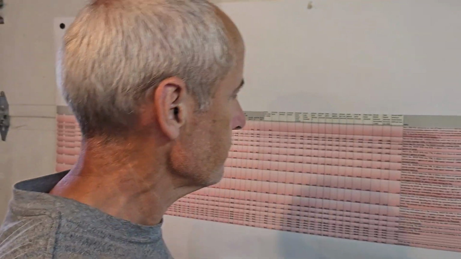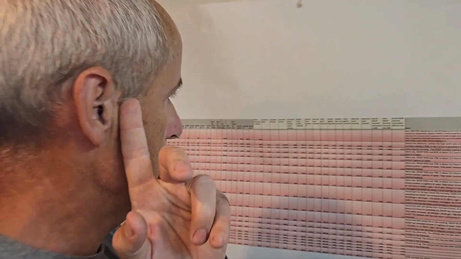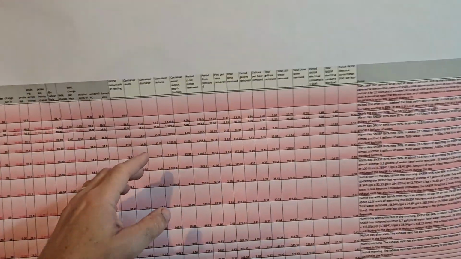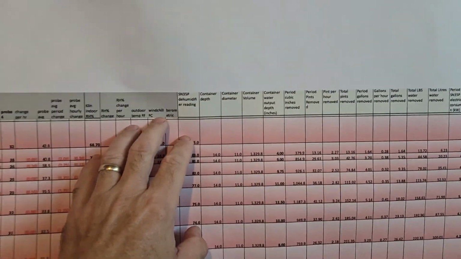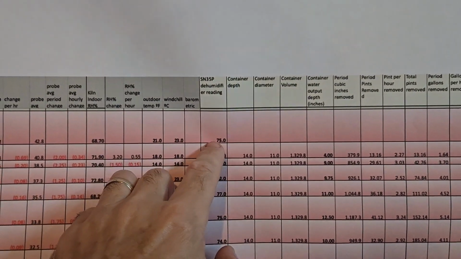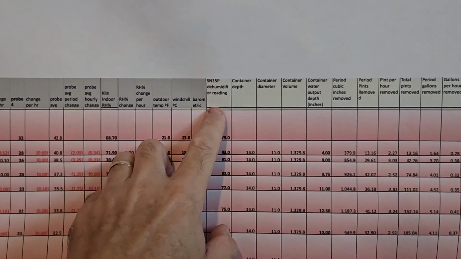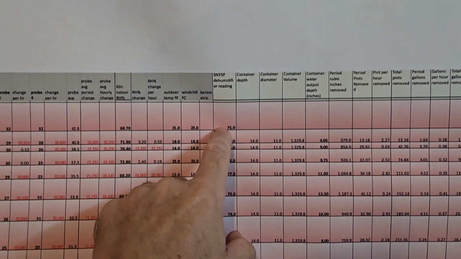You recall the compressor on the Nyle kiln went kaput and really expensive to fix, so we opted to try a commercial unit. And so this is the initial test of this unit to see how well it performs. So there's all kinds of information regarding the commercial unit's reading. It has a dehumidifier reading.